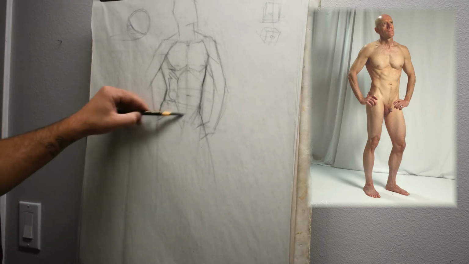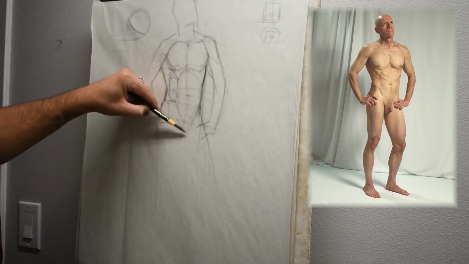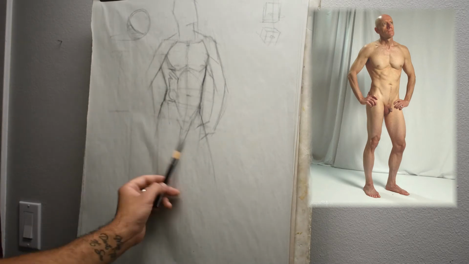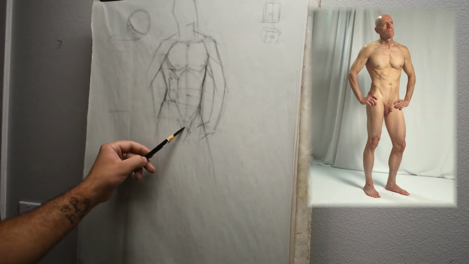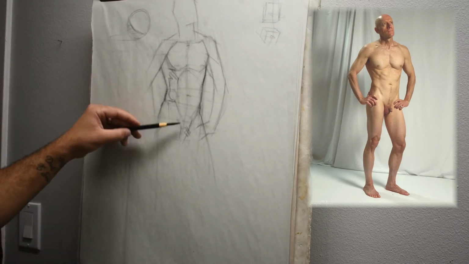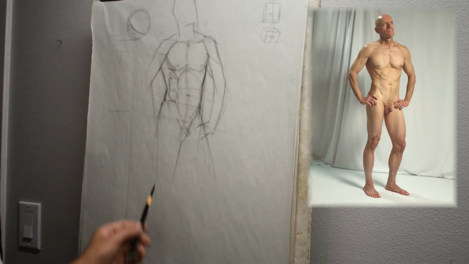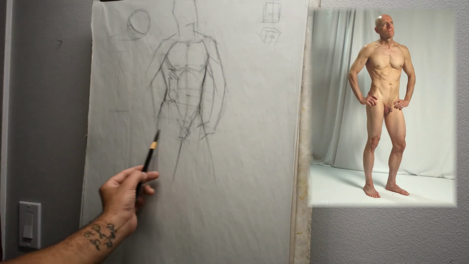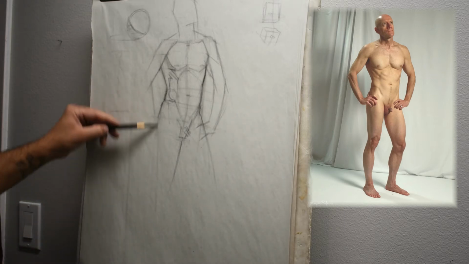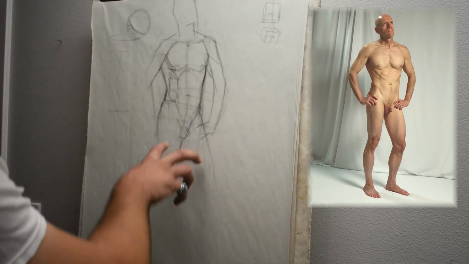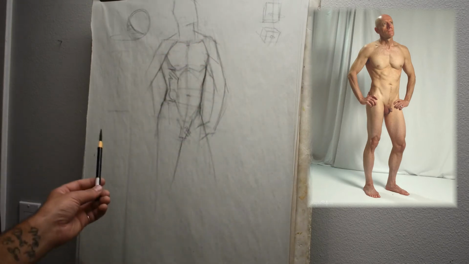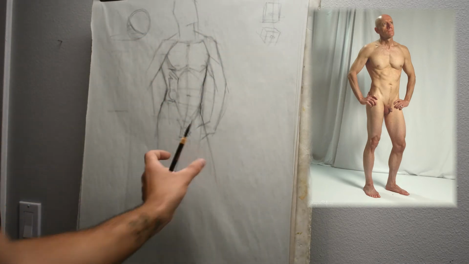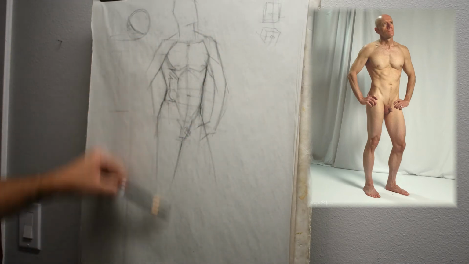Alright, we have to get down here into the pubic bone. Make sure that's placed. This will help me get a good sense of the width of the thigh here. Again, to get correct information within the torso, you really have to extend out a little bit into the shoulder girdle and a little bit down into the legs, because everything has to line up.